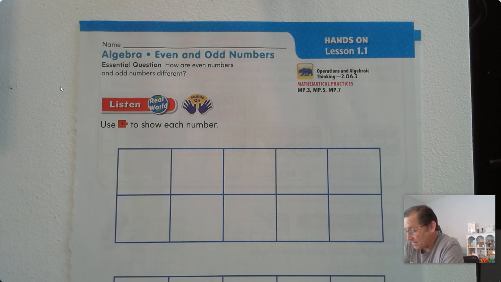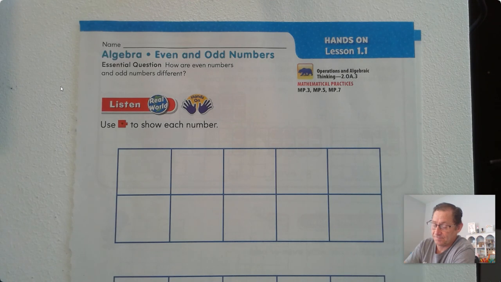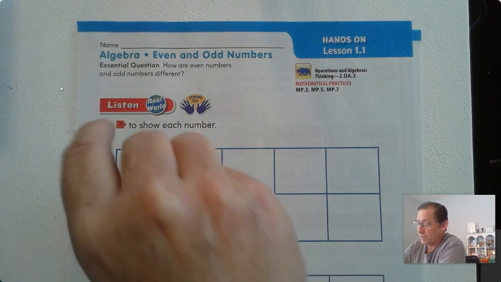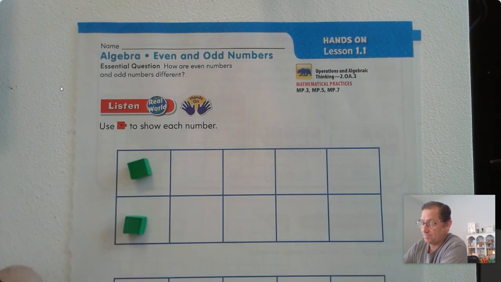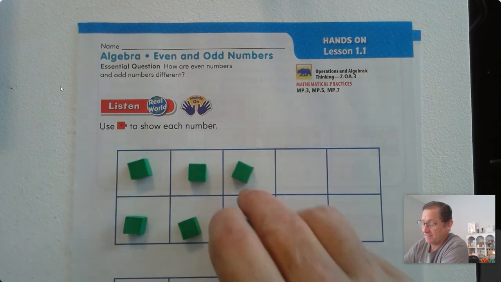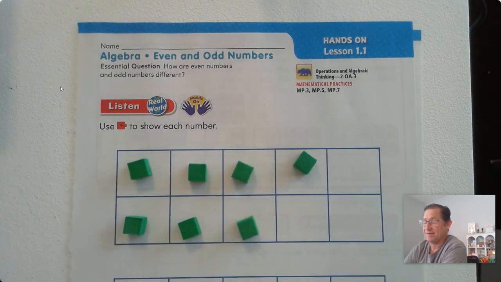So now let's say Becca has 7 toy cars. Okay, Becca has 7 toy cars. Can she put her cars in pairs on a shelf? Okay, go ahead and pause the video and set out 7 cubes. All right, what'd you come up with? 1, 2, 3, 4, 5, 6, 7.